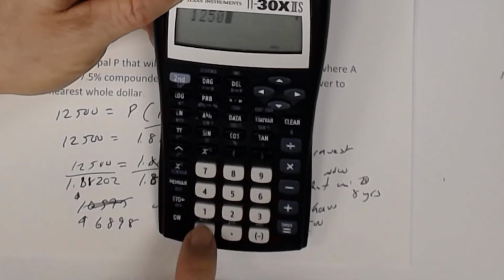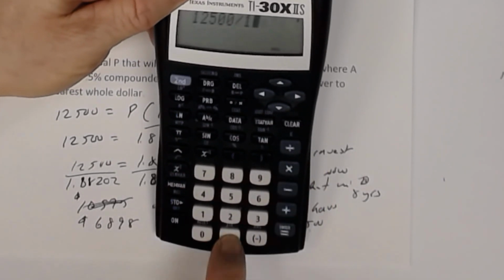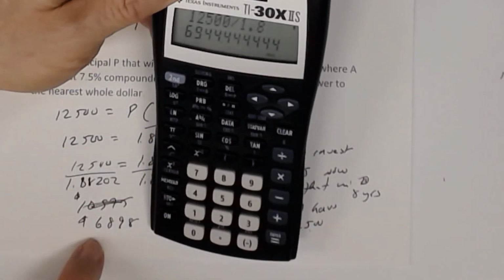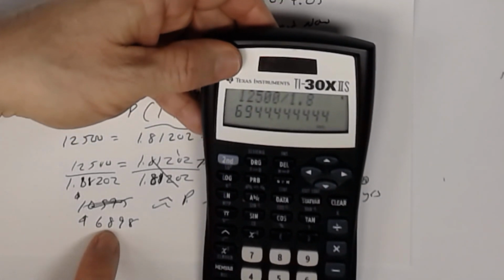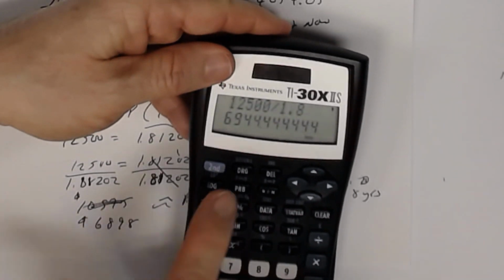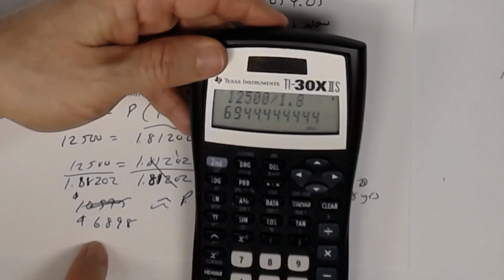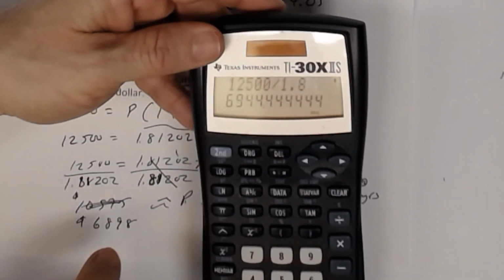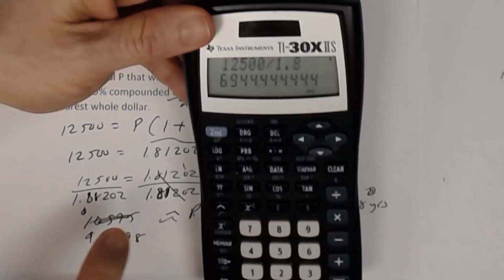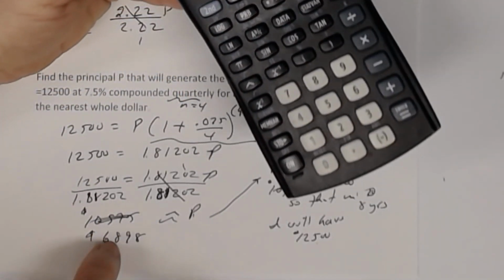So 12,500 divided by 1.8, and you get this, $6,944. So it changes. It doesn't look like it changed that much, but really, you don't have to invest that much to get $12,500. It's supposed to be less than that, which it is.